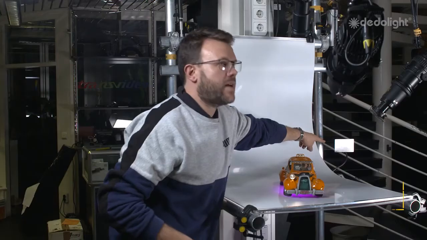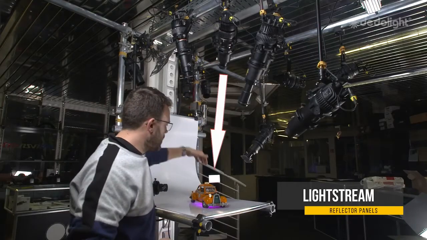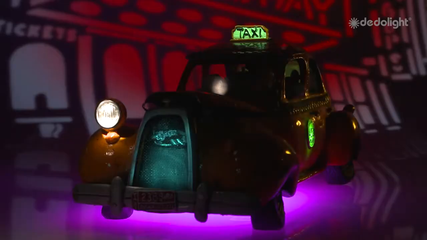In this setup we're using a light stream reflector that's actually bouncing an imager framed system onto the whole side of the car to give us this very nice fill on the side.